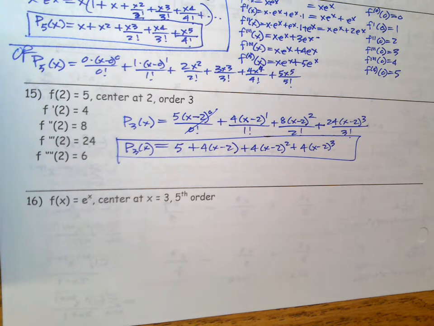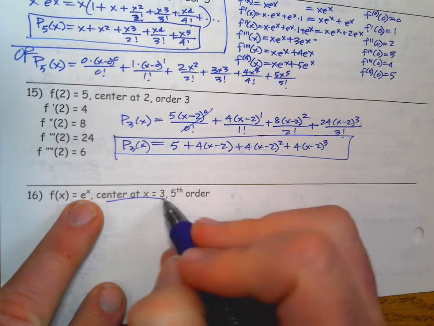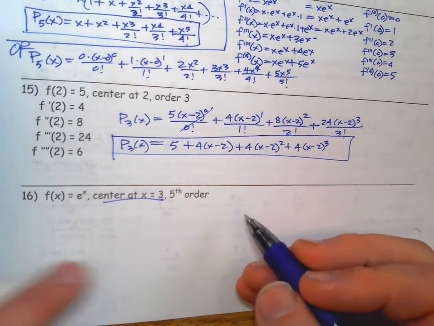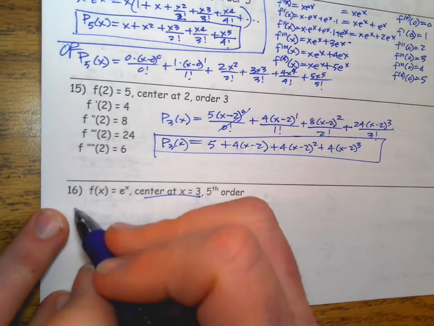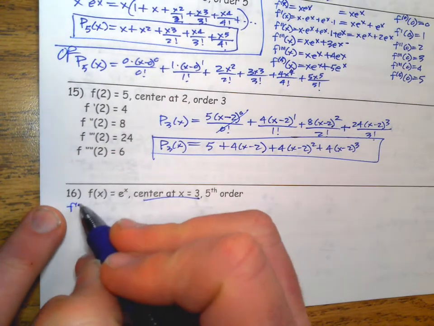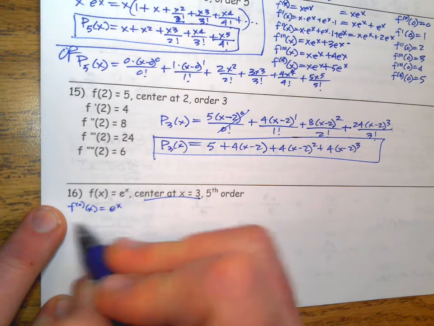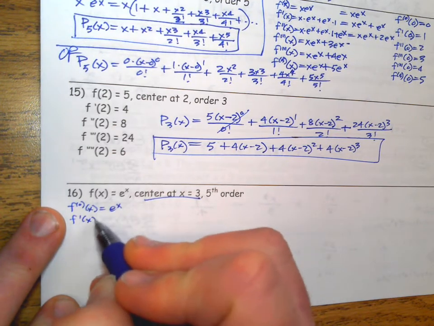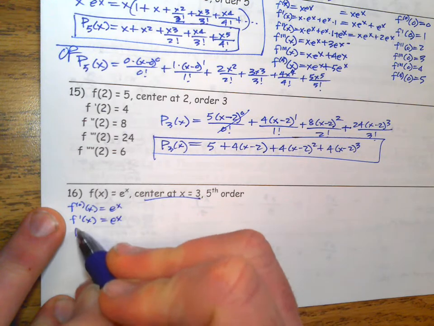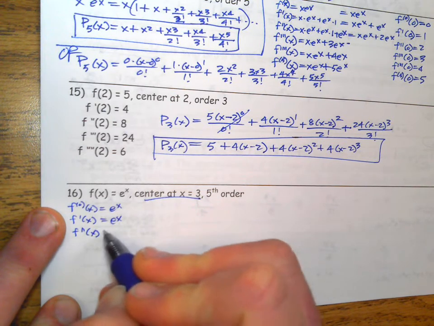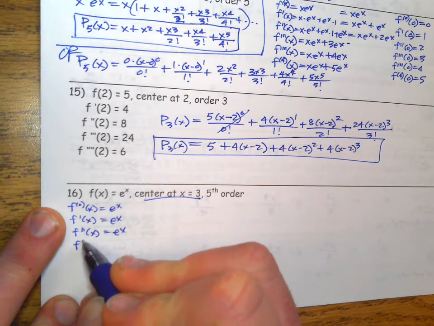e to the x centered at x equals 3, fifth order. So I think we just got to do it the long way. So we have the 0th derivative is e to the x. This one's going to be easy, thankfully.